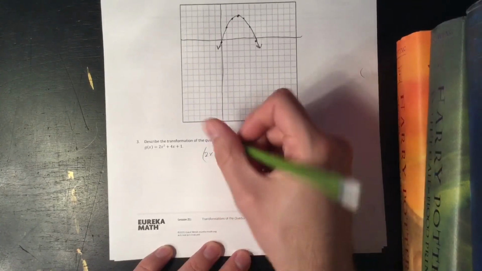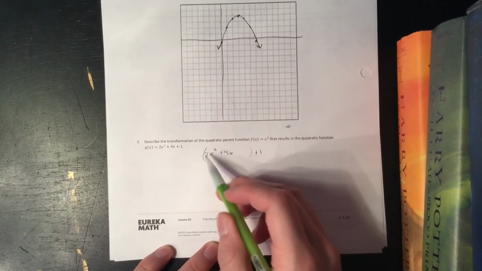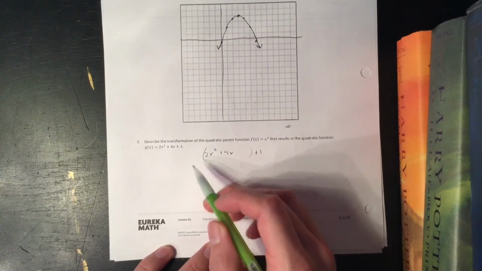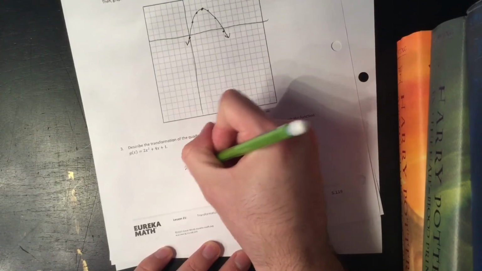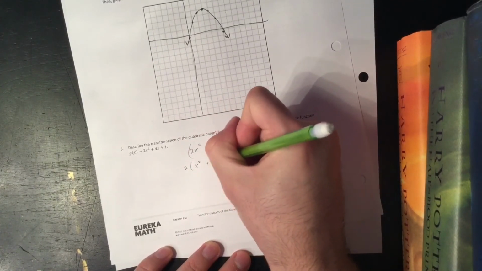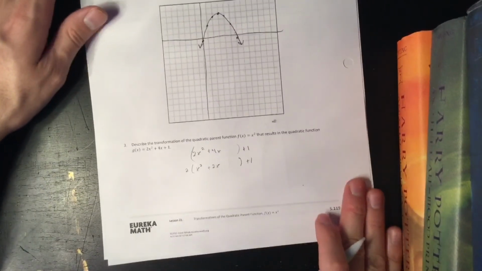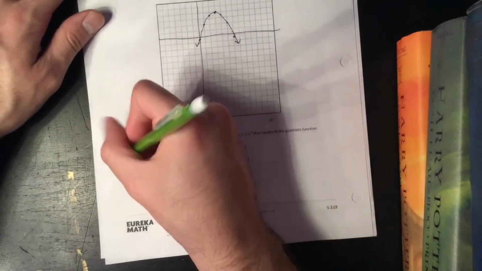So in order to complete the square, sorry, that's x squared. To complete the square, we need this one up here to be a 1. So we're going to pull out 2 from each of these. So we have 2, and we'll have x squared plus 2x plus 1. So that's where we are right now. So then we'll complete the square.